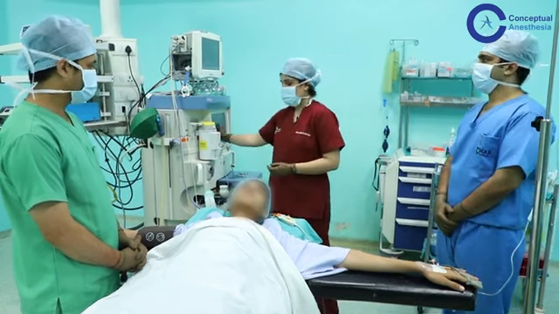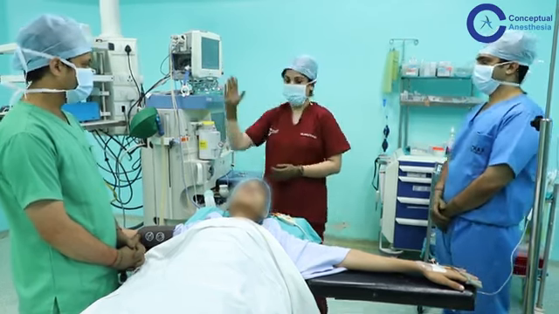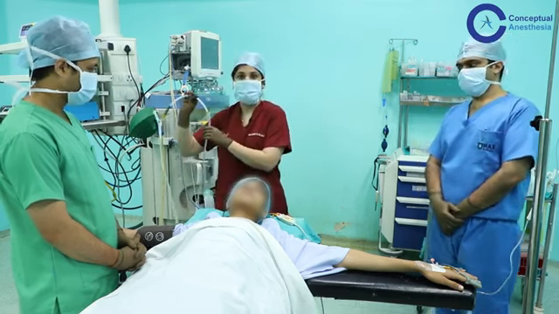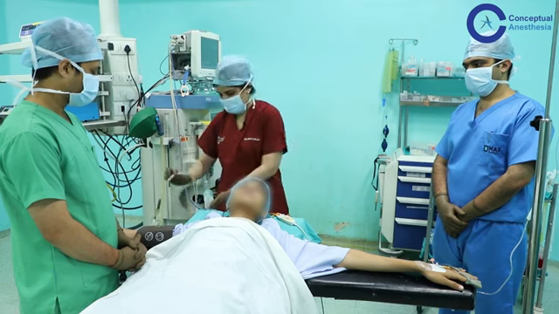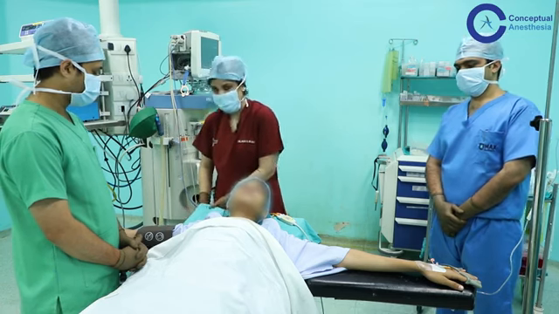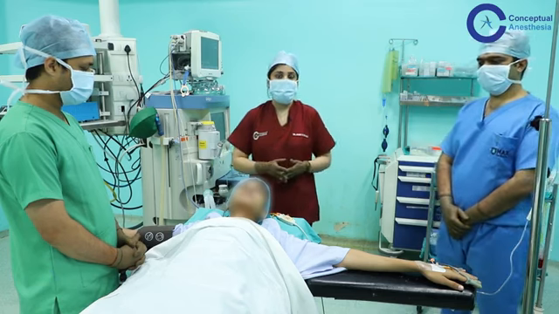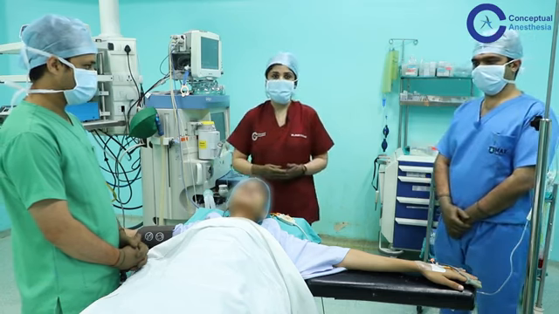The machine has been checked, the monitors have been attached to the patient, and we have kept the suction ready and we have checked that it is working. So, these are the basic things that we need to keep ready before RSI. Now, let us have a look at the classic and modified RSI technique.